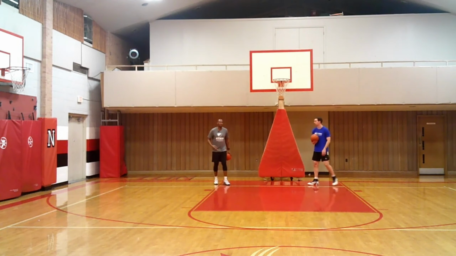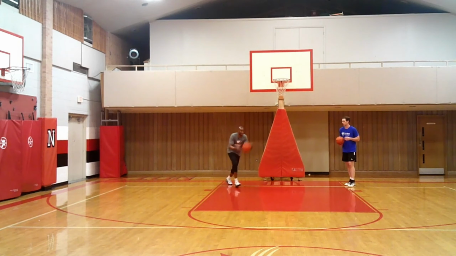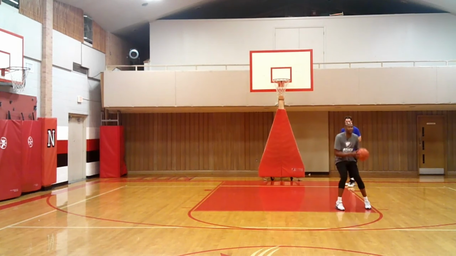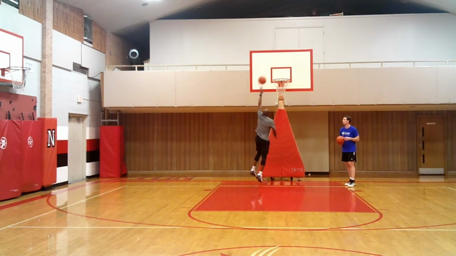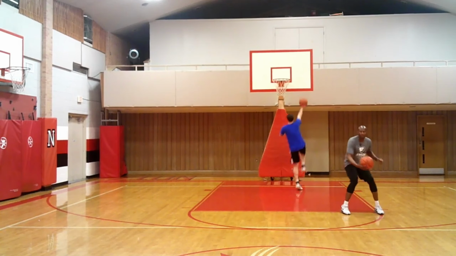Now, Jake, we're gonna cross. This is speed. Now we're going to a game spot, shooting a game shot. So same concept. Now we're gonna attack the middle, Jake. Attack the middle and go, yours. Ready, go. Good, we might have a little traffic, right?